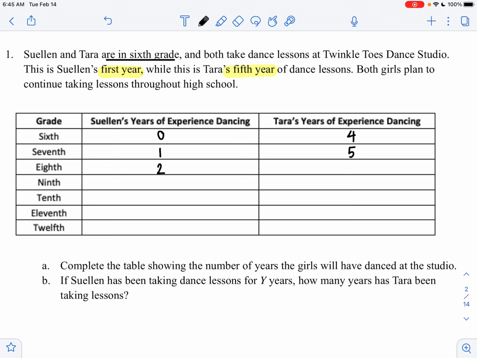We can continue that pattern through the table. During every year, they gain 1 year of experience because they keep dancing. And eventually, our table will look something like this. That was question A. It just asked us to complete the table.